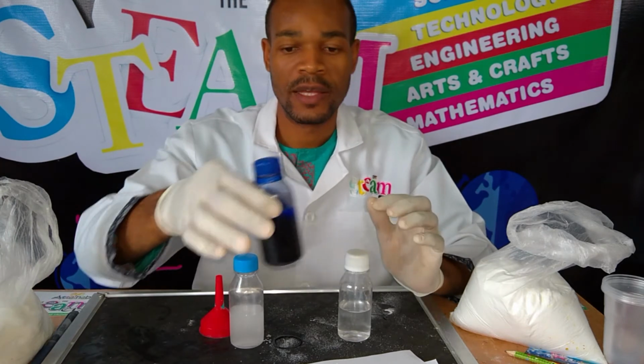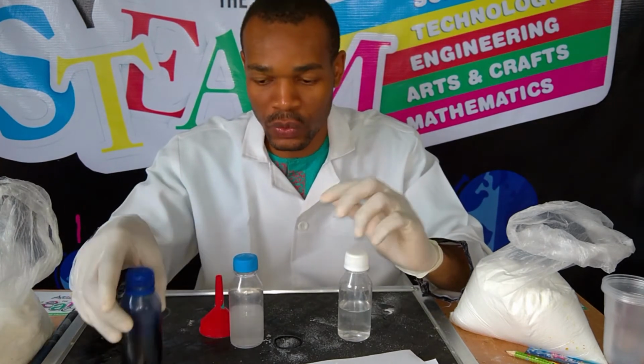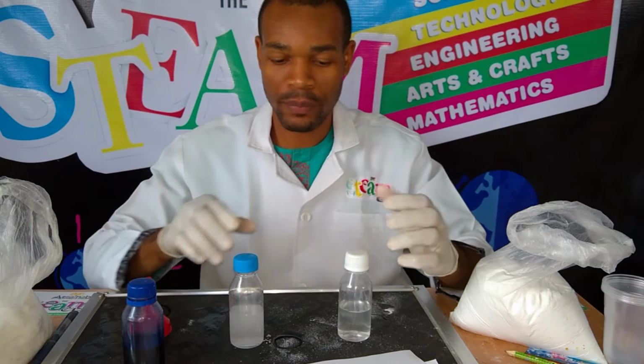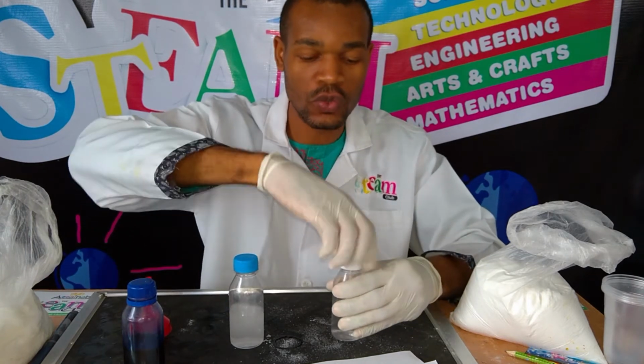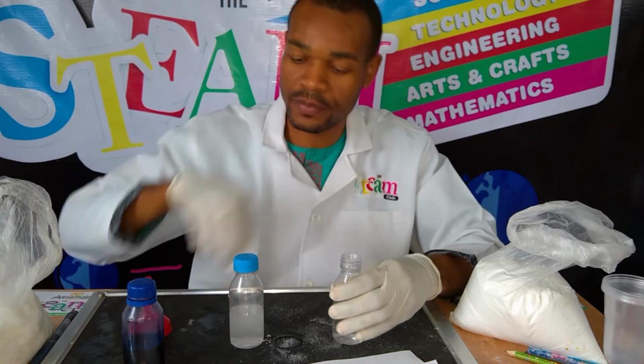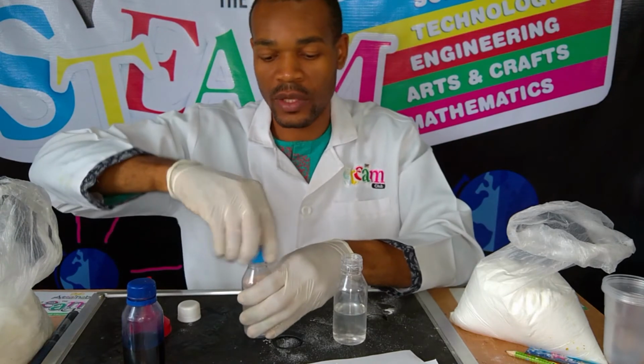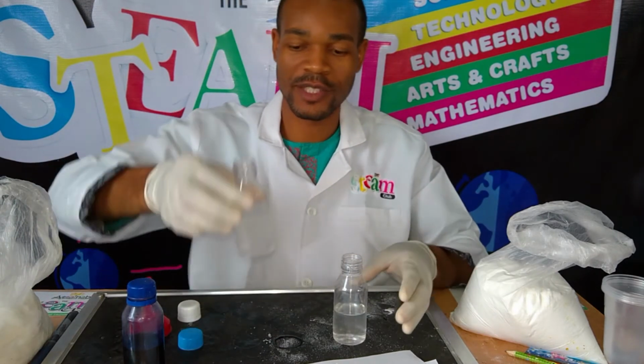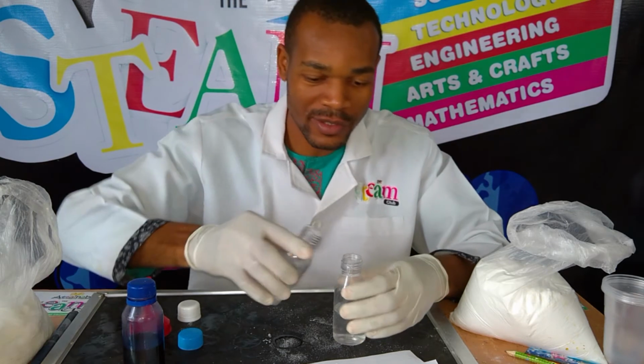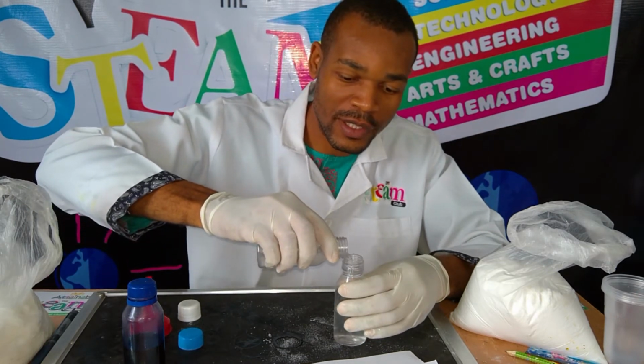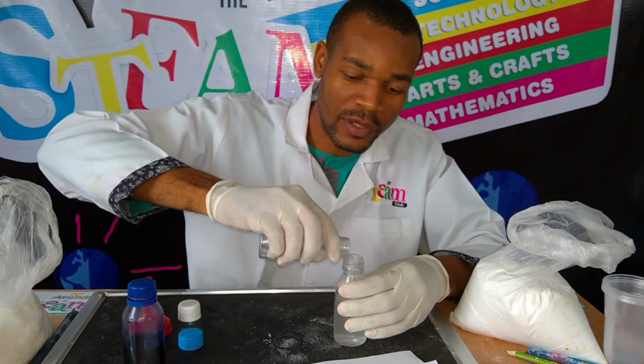Now this is my methylene blue. Before I put that in, I would need to mix these two solutions together. Okay, it's becoming clear, but I don't really need to wait for it. So I'll just put it in there.